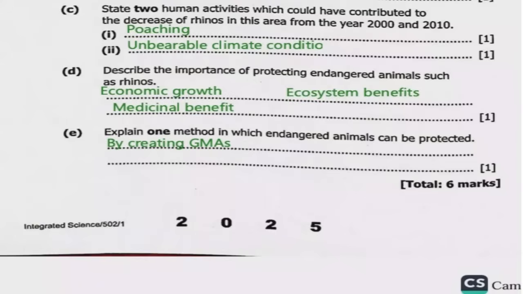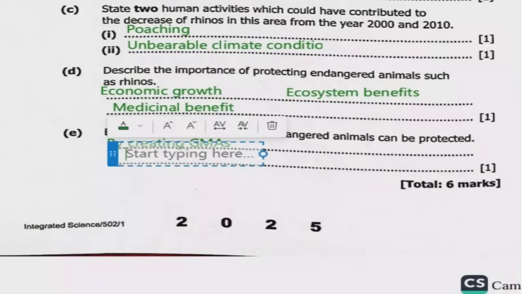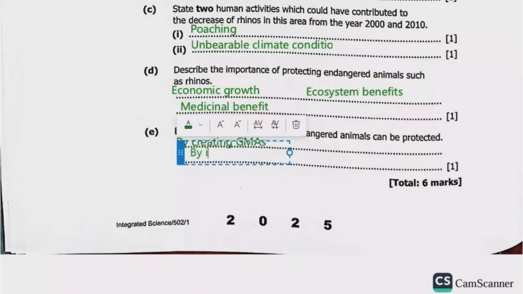Then the other one. They are asking for one, but I'll give you two. One, creating GMAs where you keep animals, or national parks. Then by implementing laws.